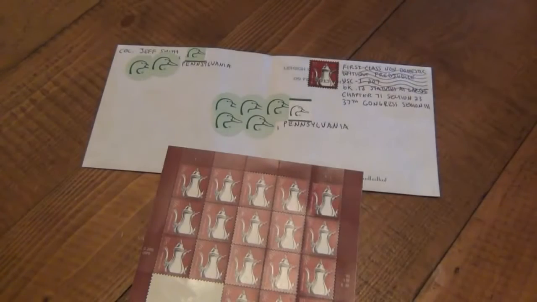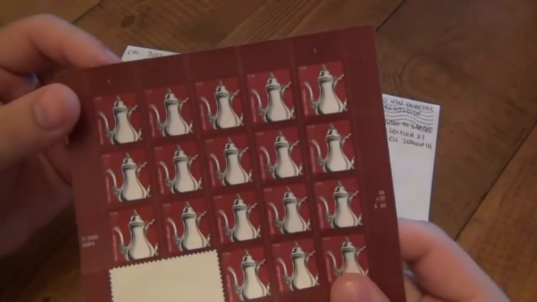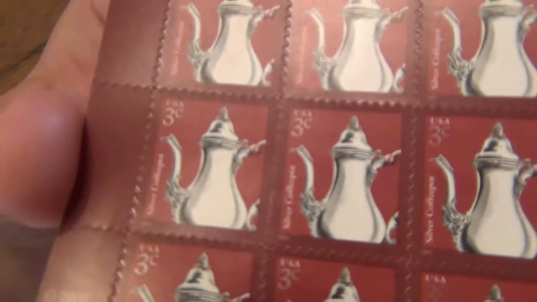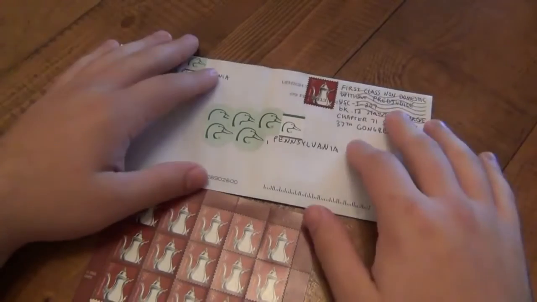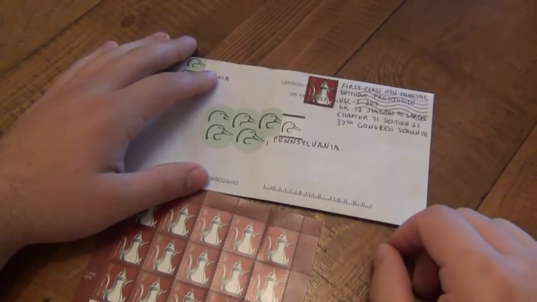I wanted to make this interesting video on postage in the United States. Now, this only pertains to the United States, but it's very, very interesting. Basically, what I have here is a book of stamps, and these are all individual 3-cent postage stamps with that teapot on there. And I have a letter, which I had mailed within the United States, and it only cost me 3 cents to mail this letter.